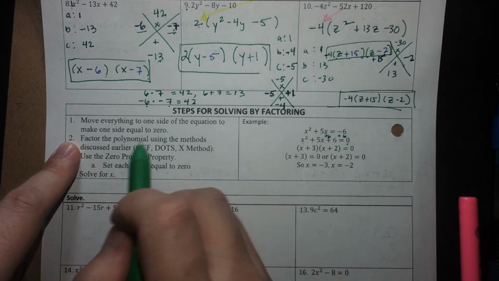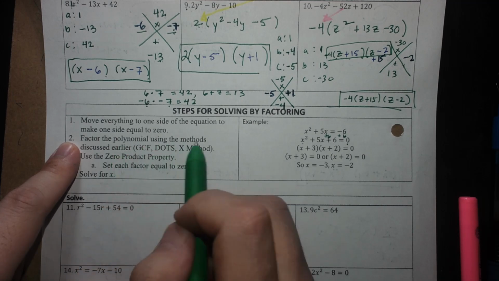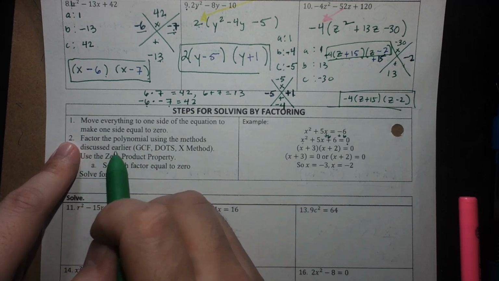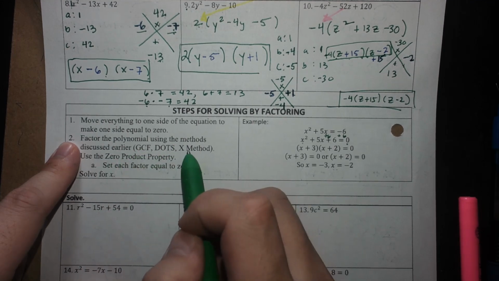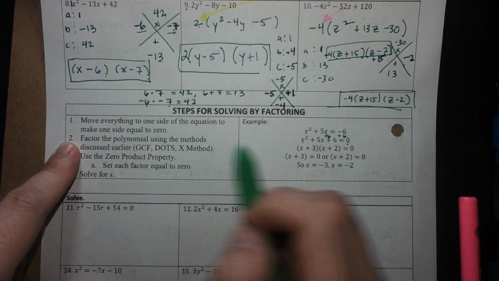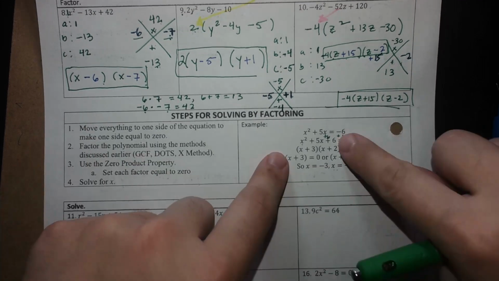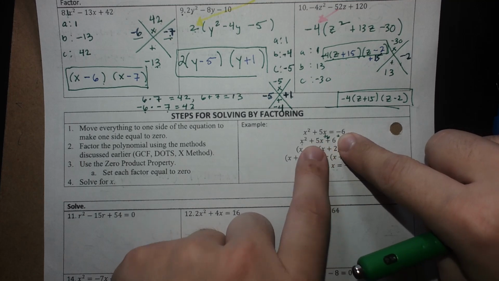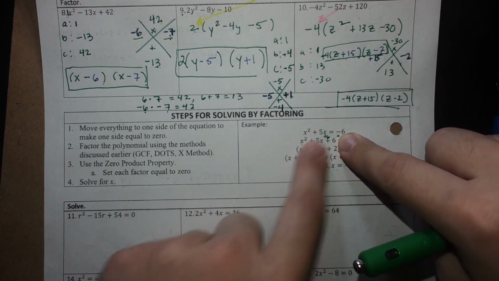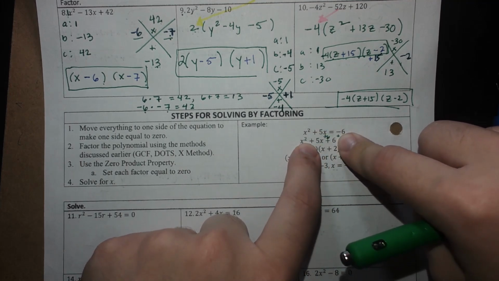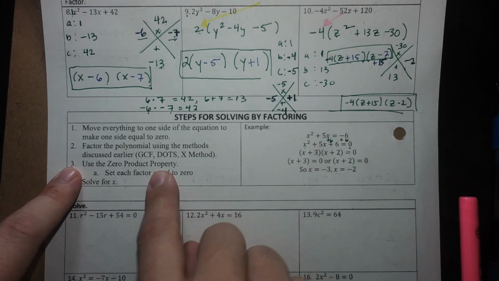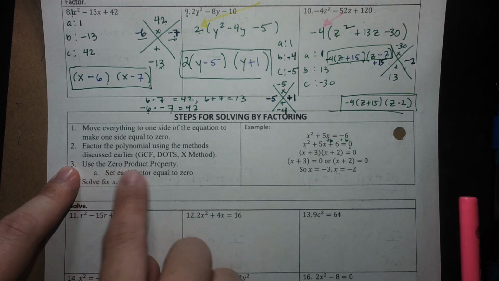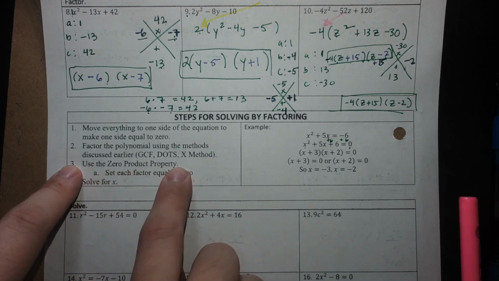Factor the polynomial. Polynomial just means many terms, using the methods discussed earlier. So we talked about GCF, we talked about difference of two squares, and then X method, right? So I'm looking at this. For this example, you're going to factor, but since we have 3 terms, you're going to use the X method, okay? And then, this one's the little weird part. You're going to use the zero product property, which means you take that.